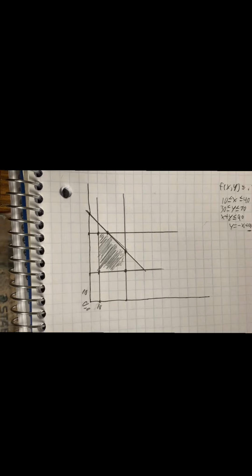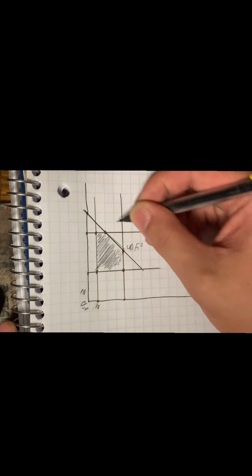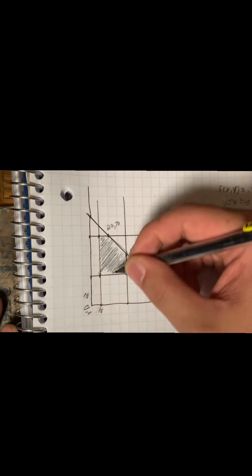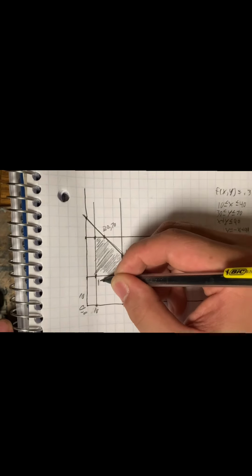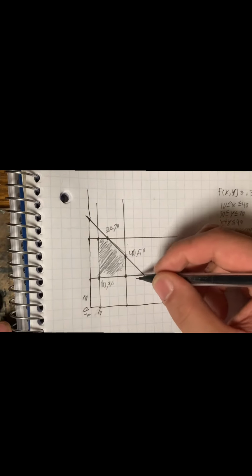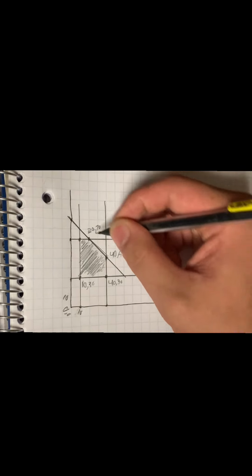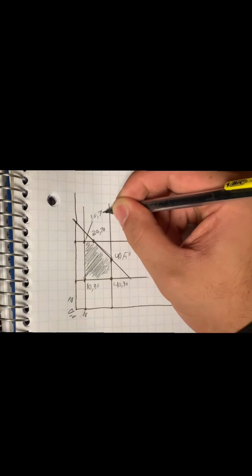So by doing that, we have 40, 50; 20, 70; 10, 30; 40, 30; and then 10, 70.